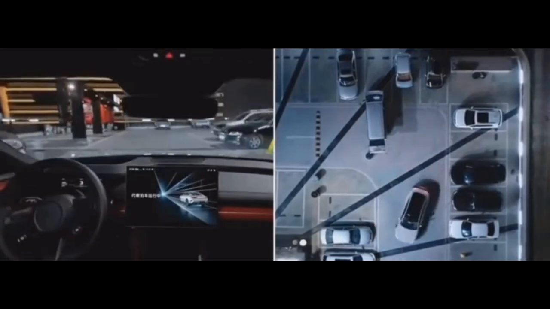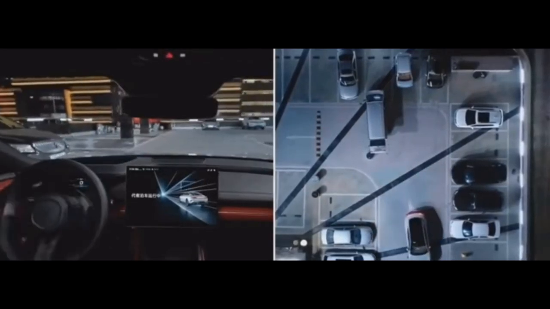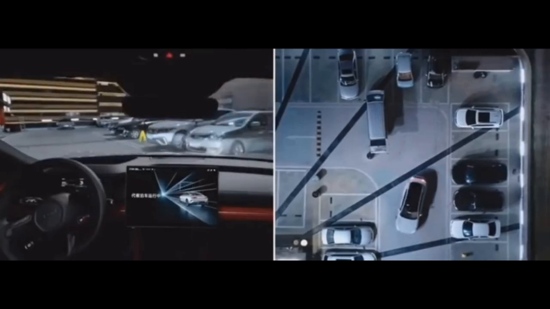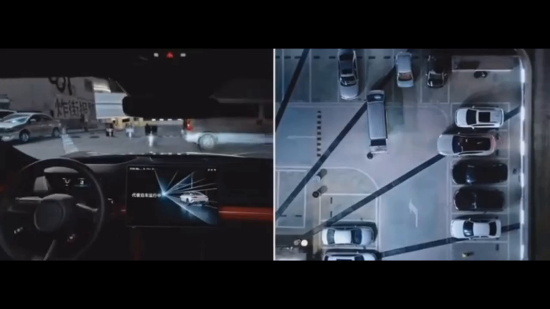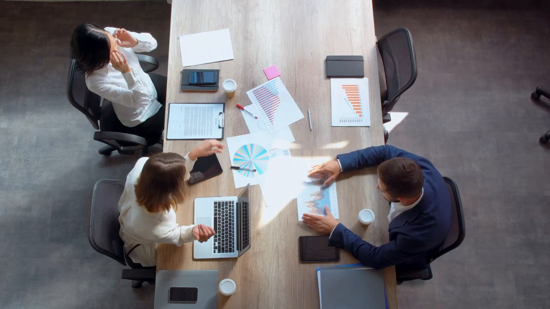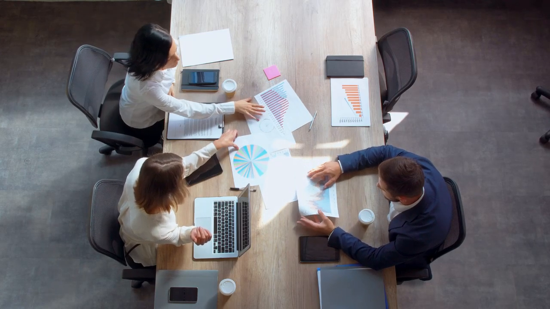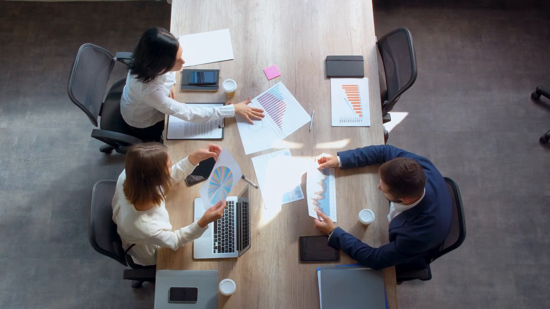Legacy automakers will need to compete not just with other carmakers but also with tech companies that have deep expertise in software and user experience. This puts companies that have traditionally thrived on mechanical innovation at a humongous disadvantage. Perhaps the single most important challenge is time.